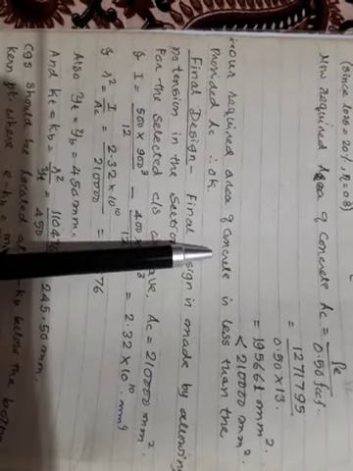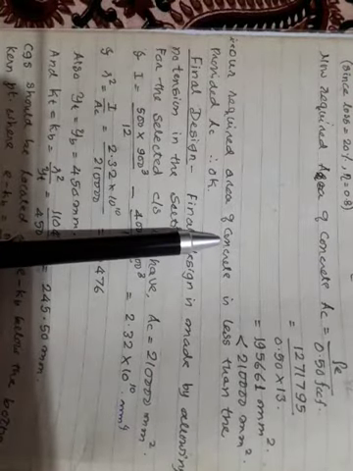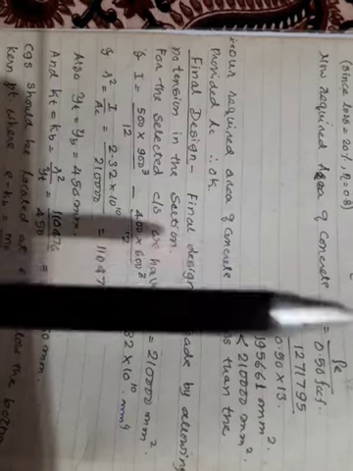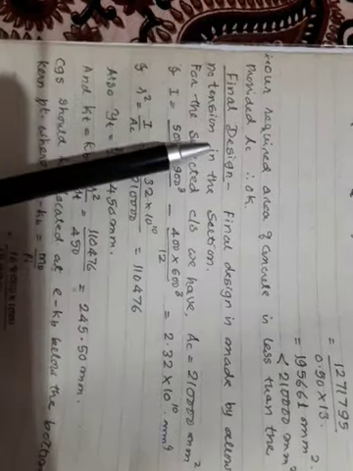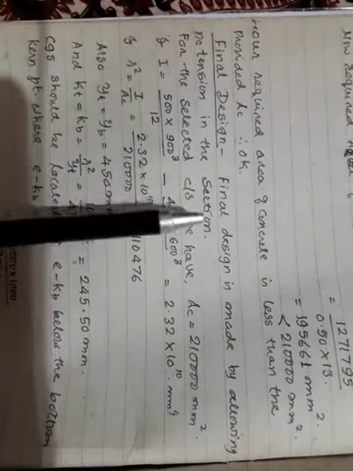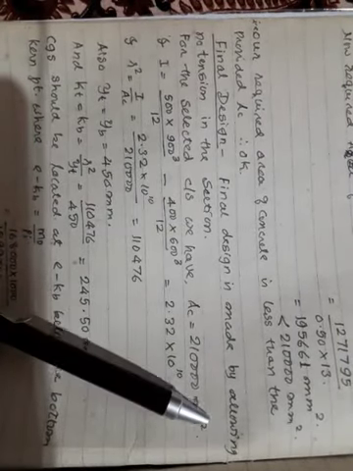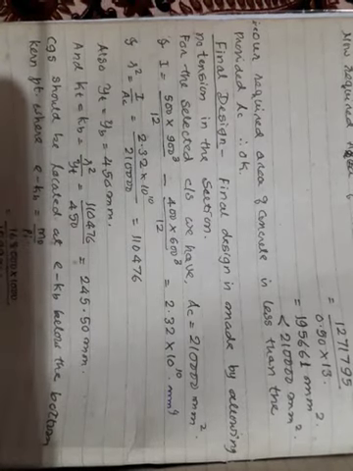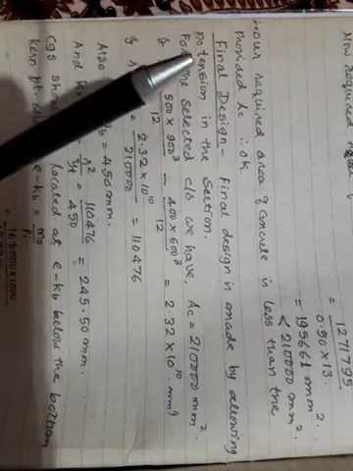So now, in the last class, we have seen for the given problem how to go for the preliminary design. Am I right? Now we shall go for the final design. As you know, the final design is made by allowing no tension in the section. In the sense, I am not going to allow any tension in the concrete.